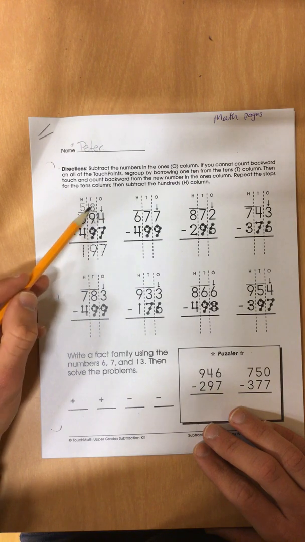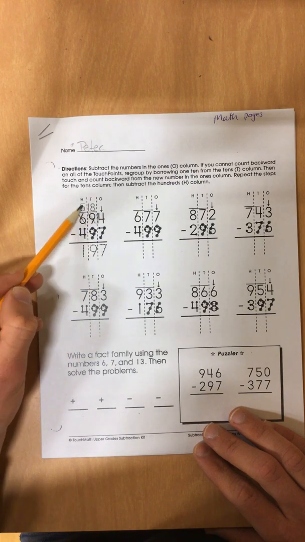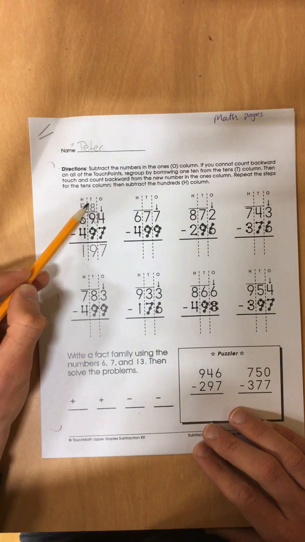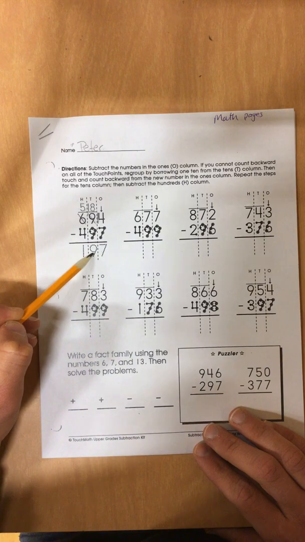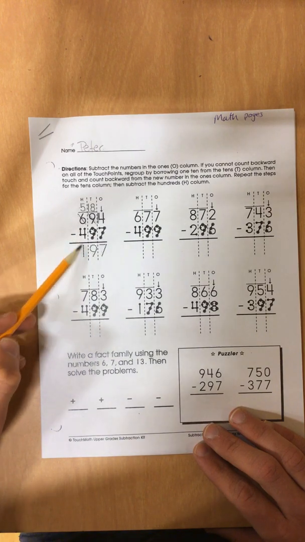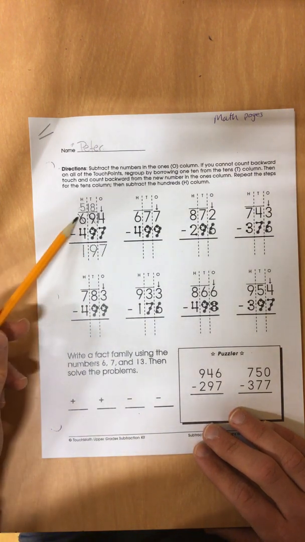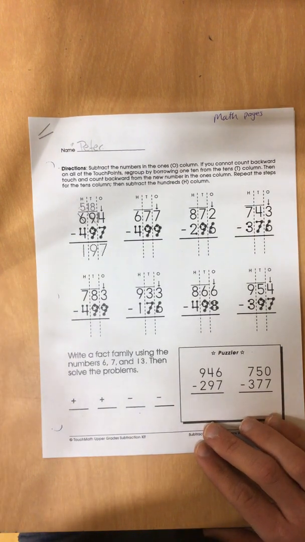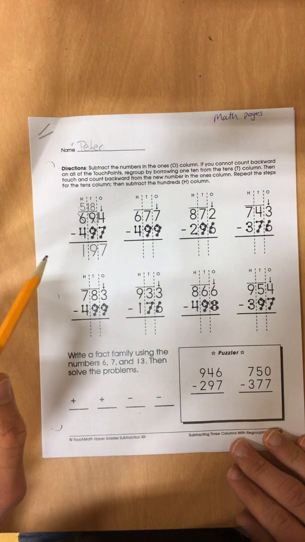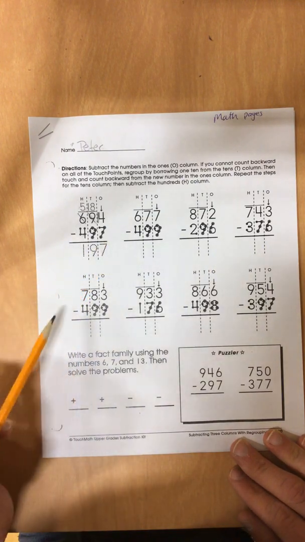8 minus 9, we're going to have to borrow for that one too, so we'll take away our 6, turn that into 5. 8 becomes 18. 18 minus 9, we know that's 9. 5 minus 4 is 1. 694 minus 497 is 197. You can pause the video here and finish the rest of these on your own.